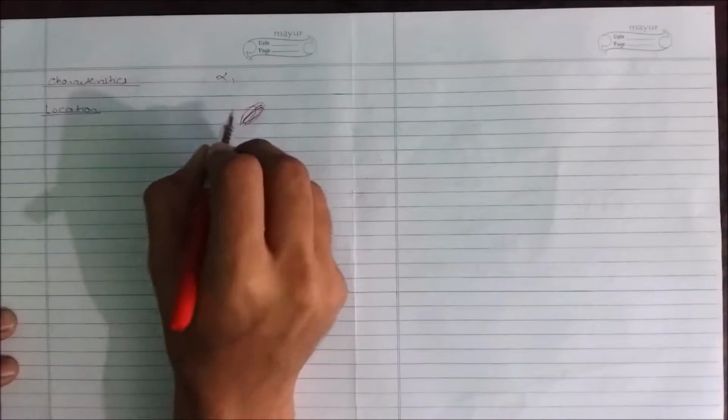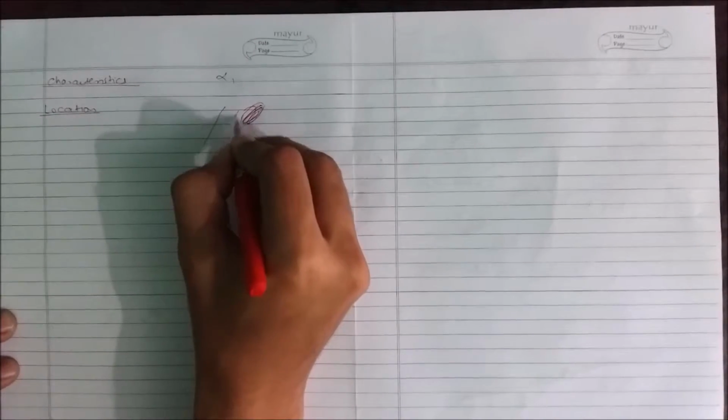Now we will talk about the characteristics of the adrenoceptors. Under characteristics, let me describe the location. Location of alpha 1: this alpha 1 is present in the post junctions of the effector organs. Suppose this is your muscle, and it is commonly found in blood vessels. So let me draw a blood vessel. Suppose this is your blood vessel, and this is your alpha 1 receptor.